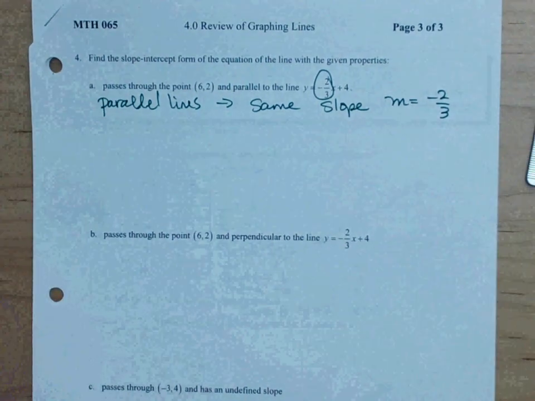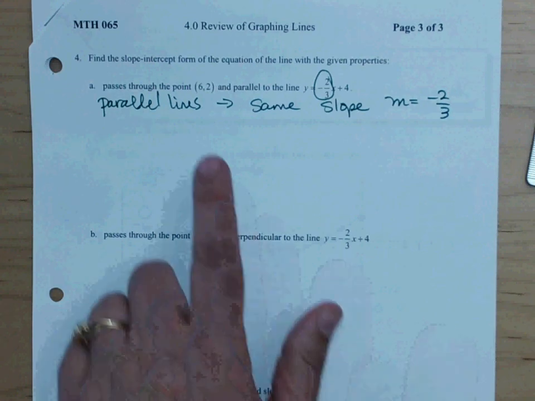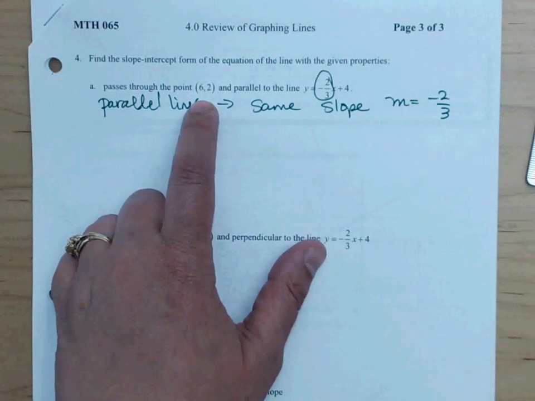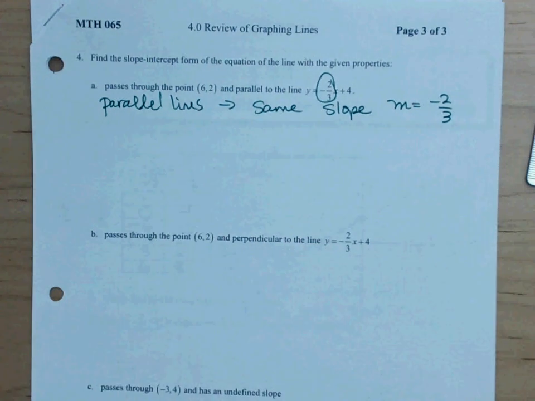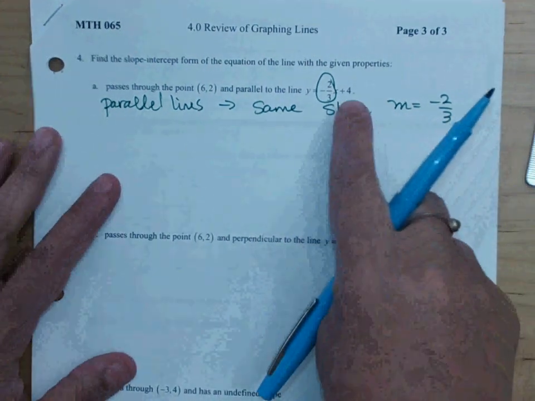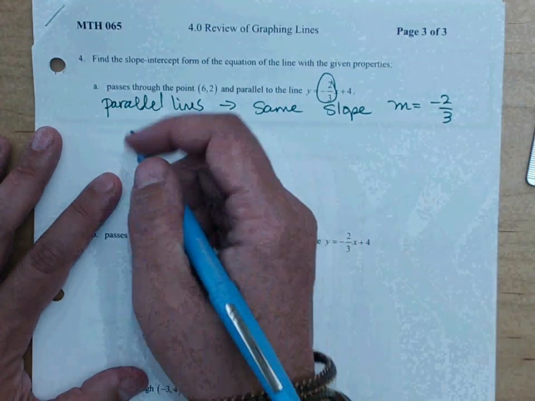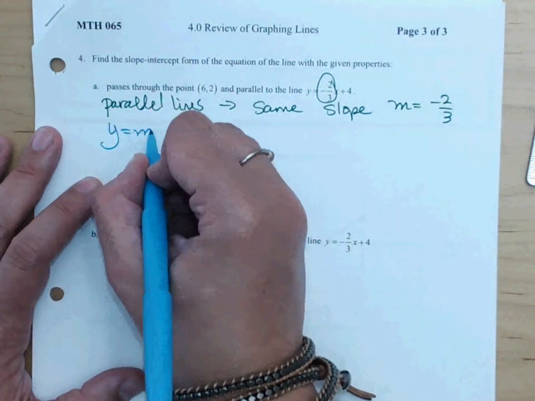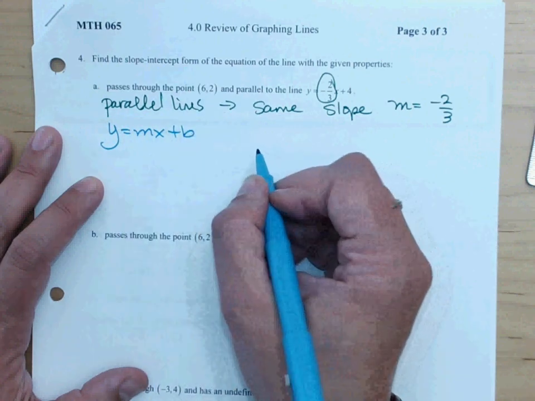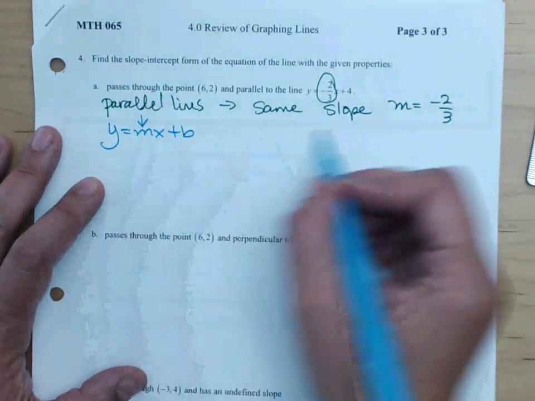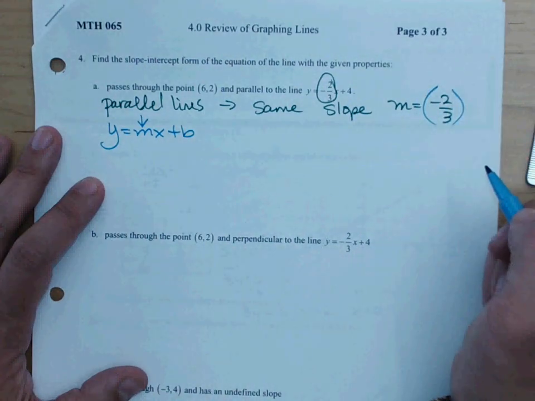Now I'll show you another way that you can find the y-intercept. This is not the y-intercept. The y-intercept has to have x equal to 0. This one has a y-intercept of 4. I don't know what the y-intercept on this new equation is, but if I know y equals mx plus b, I can substitute the slope in.